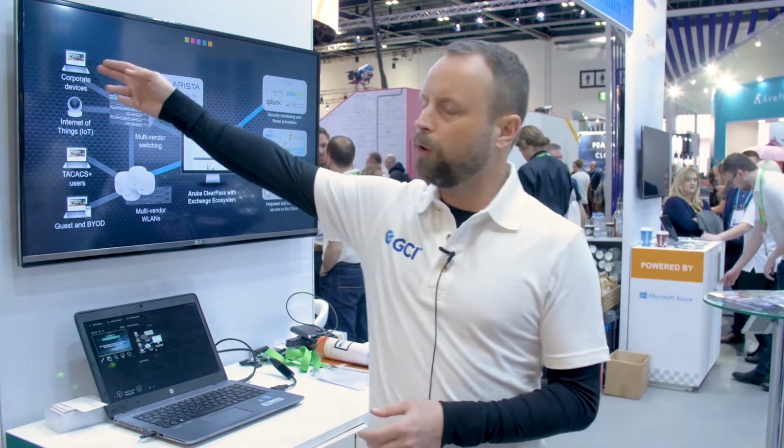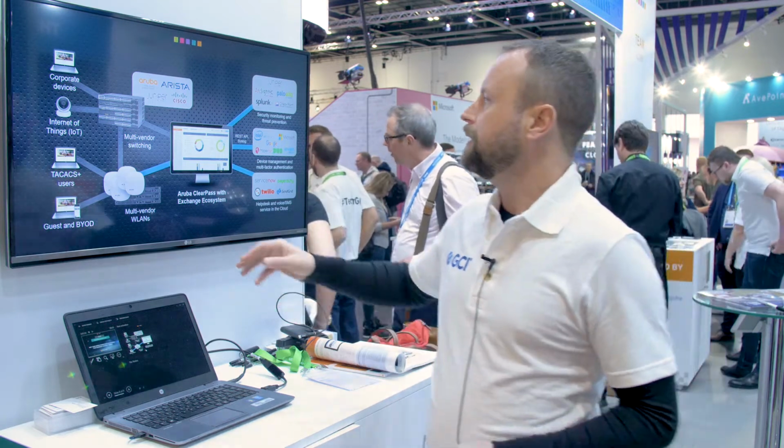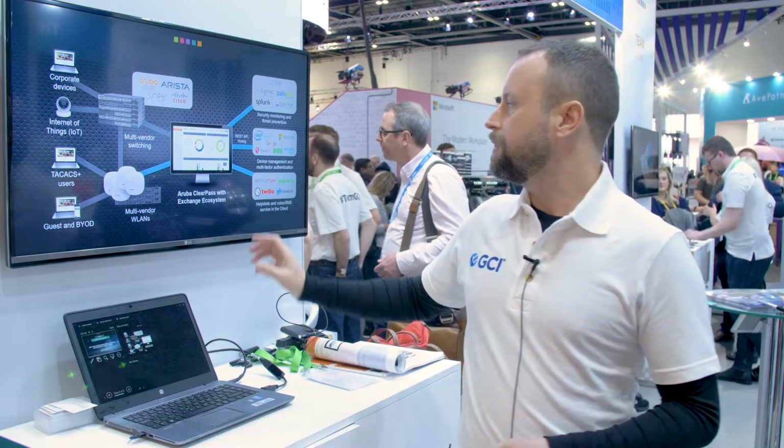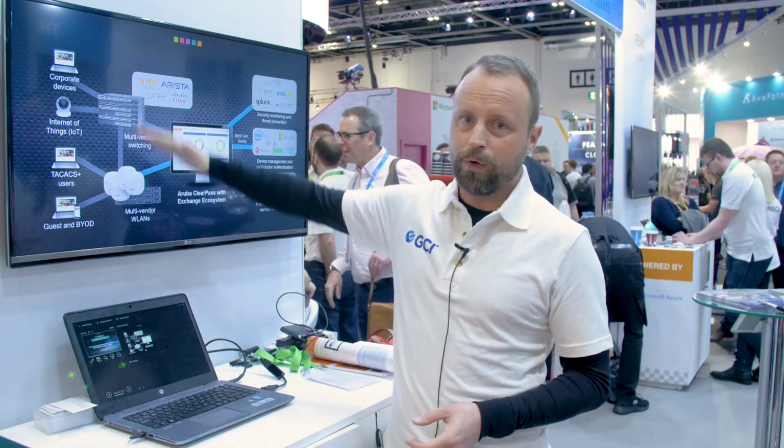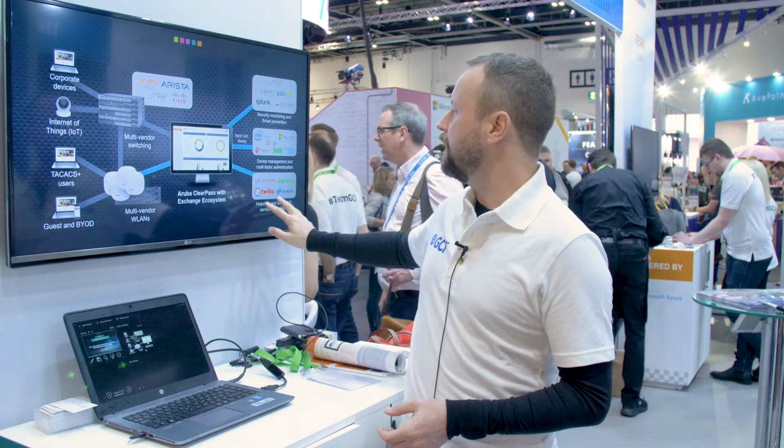Rattling through this is kind of like the landscape. So we've got corporate devices, Internet of Things, users, and guest and BYOD. They're all filtering in. This could be any vendor. So you could have Aruba LAN, Cisco LAN, Alcatel LAN, Wi-Fi from Meraki, whatever. There's one engine. We use Aruba's ClearPass product then to control network access across all of these devices from all of these networks, and interface into all of these third-party platforms.